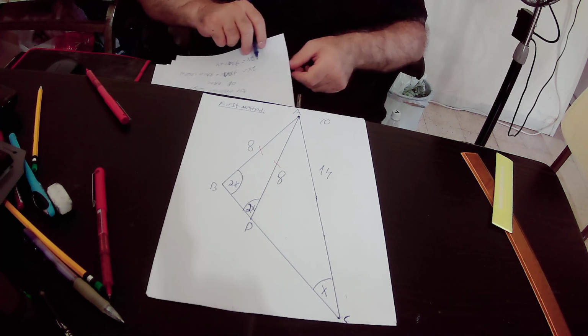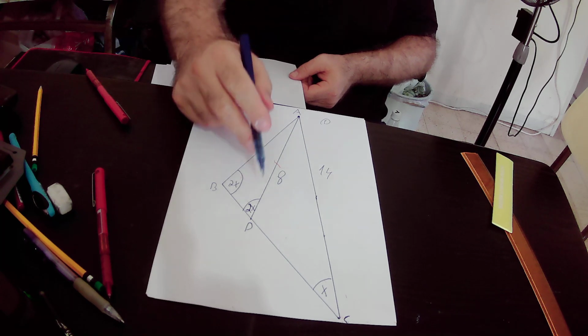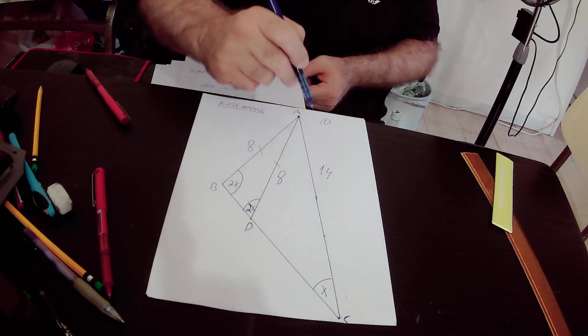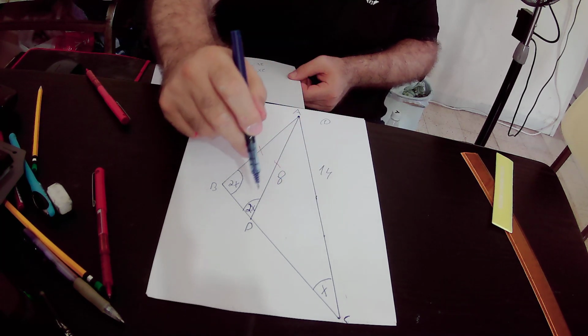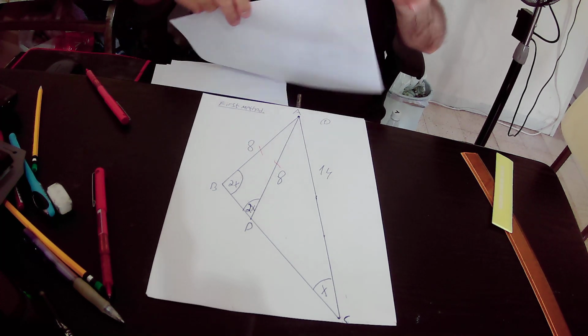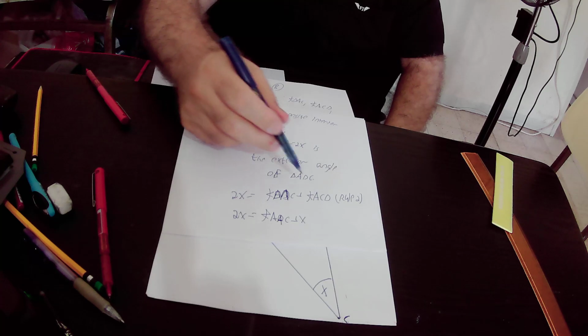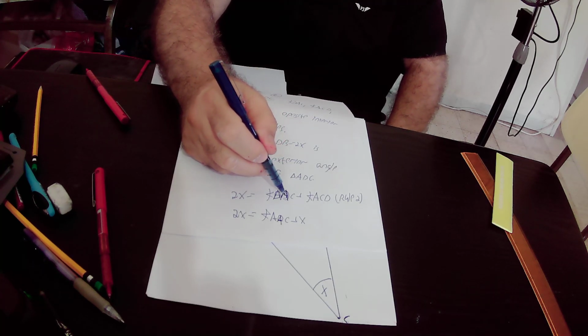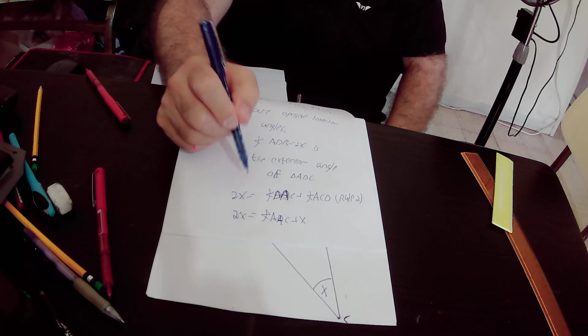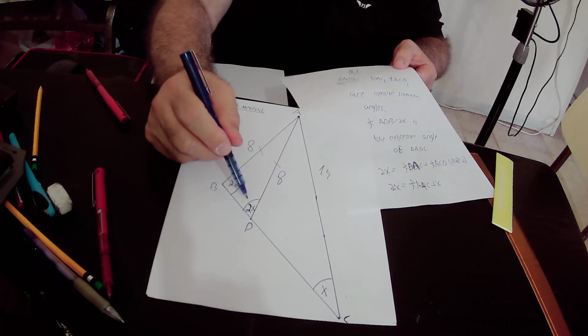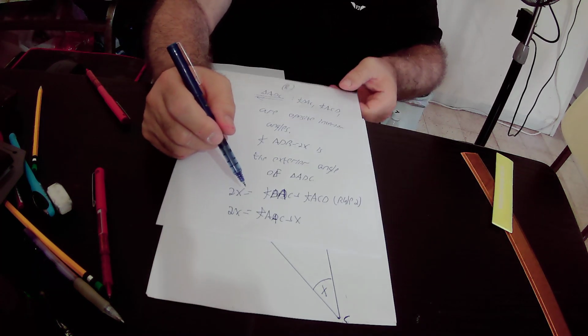Again, according to rule number 2, angle DAC plus angle ACD equals the exterior angle, that is 2x.